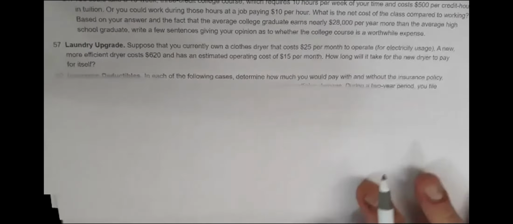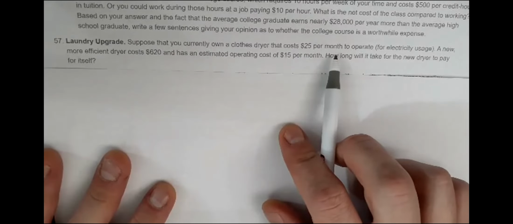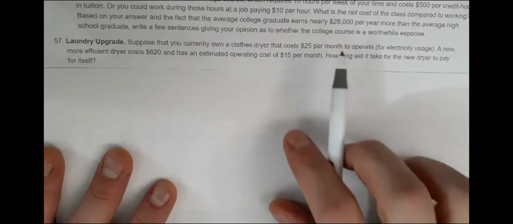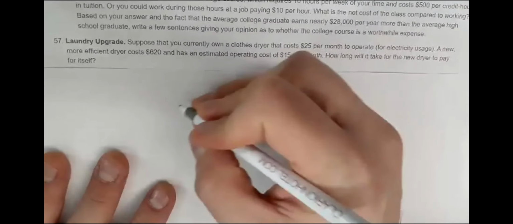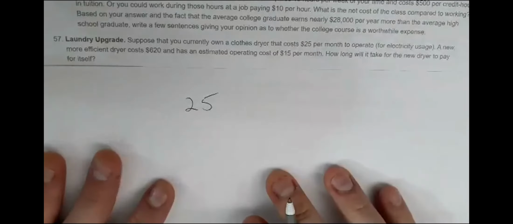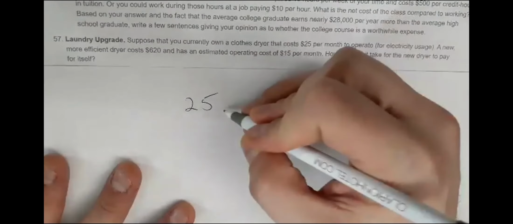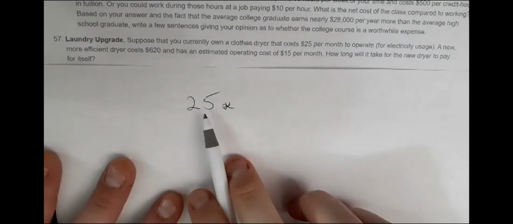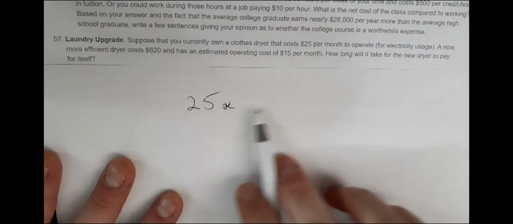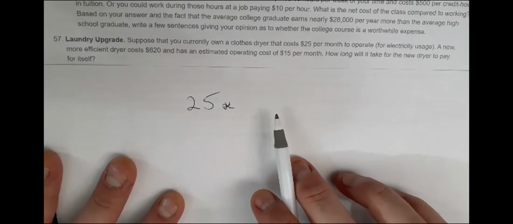Okay, so if we want to talk about how much the old dryer costs, it's costing $25 per month. We don't know how many months it's going to take for these things to balance out. That's what they want to know. But if this is $25 per month, how would you find its cost? It would be 25 times what? And it's not here. But if this is per month, this would be multiplied by the number of months, right? And that's the thing we don't know.